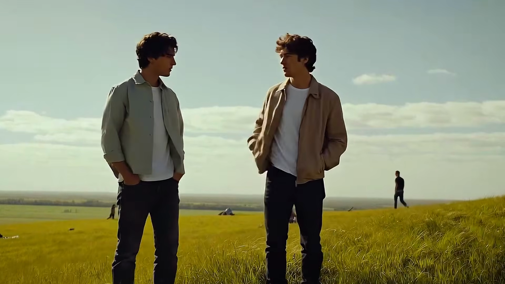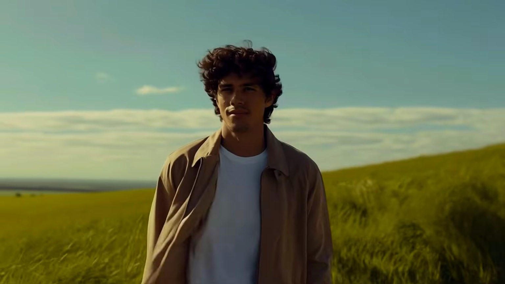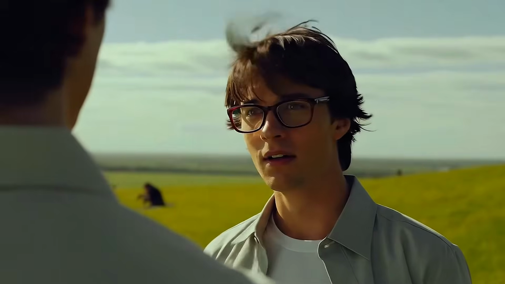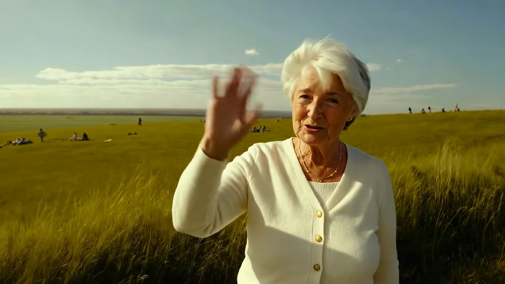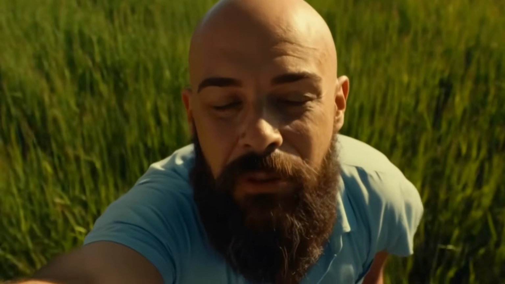I've got something cool. These glasses show what a person looked like in the recent past. What took you so long to catch up, slowpoke? Honey, where have you been? What the hell is going on?